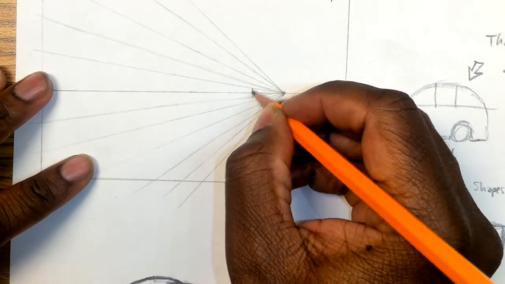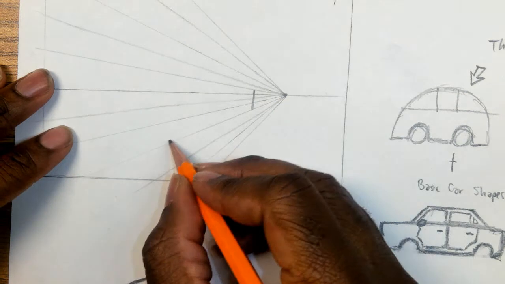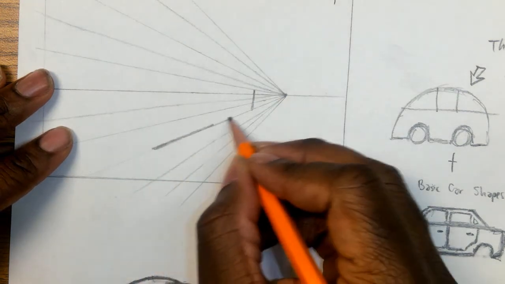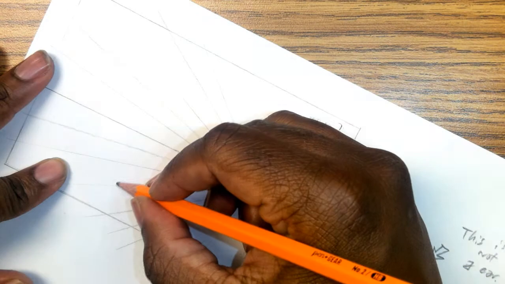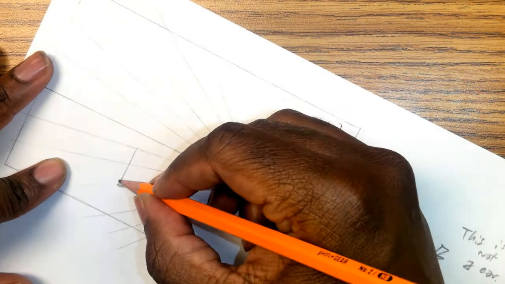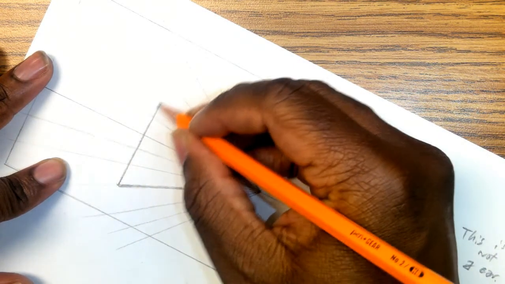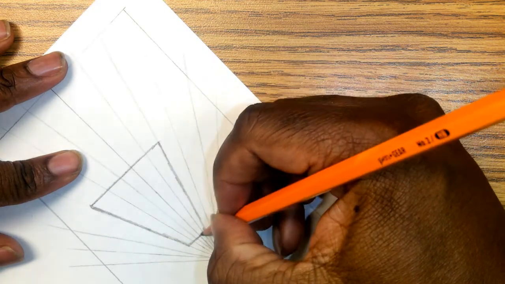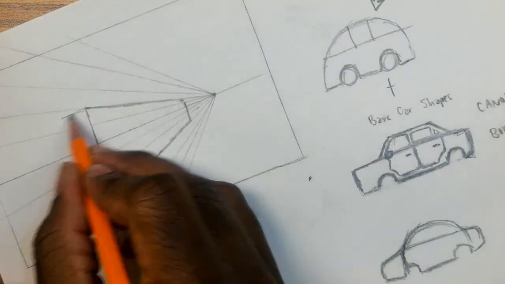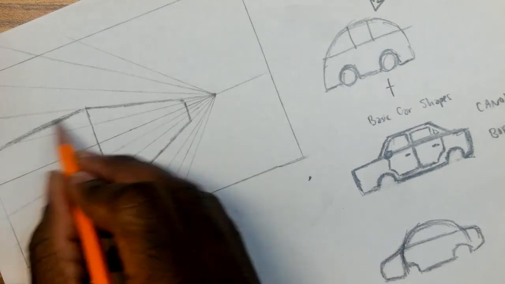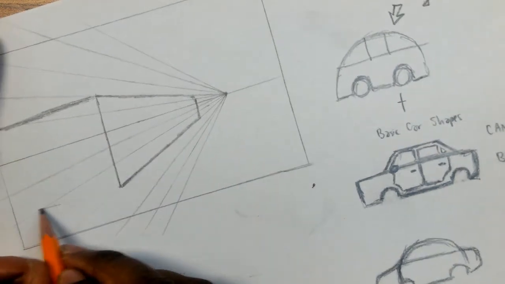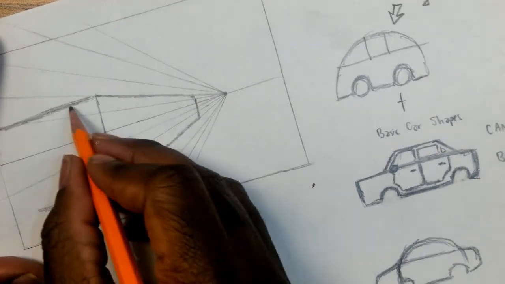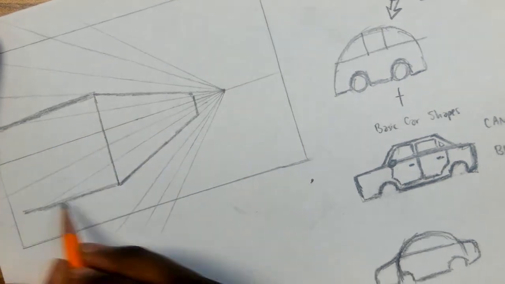So I am going to use this section here. And for something like this, I think I'm going to draw the back of the car, so this actually works out perfectly.